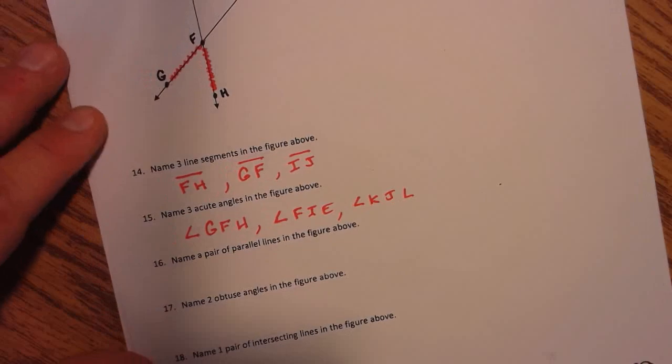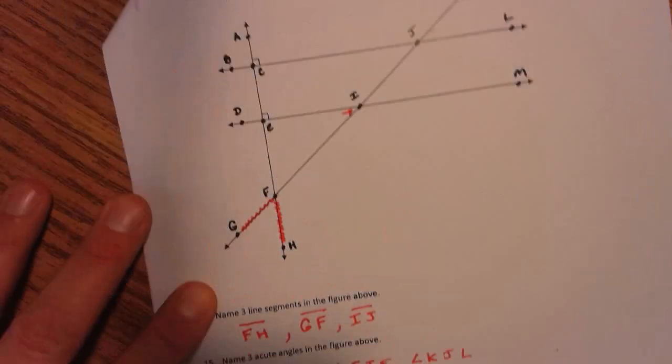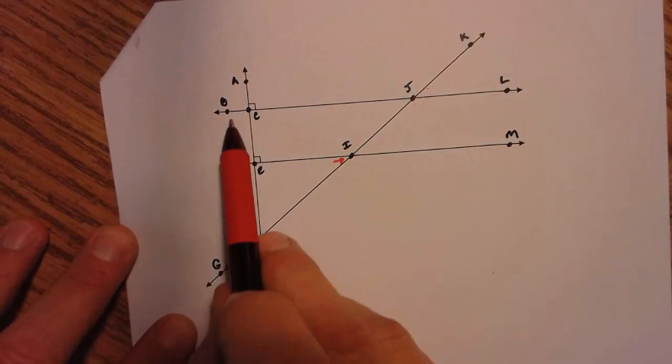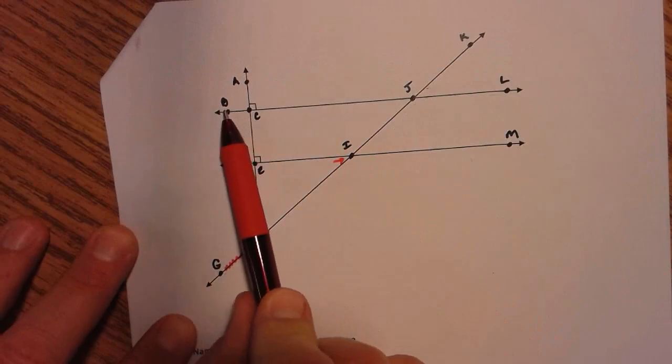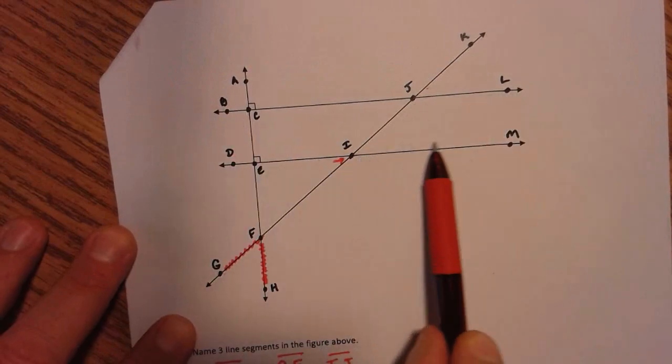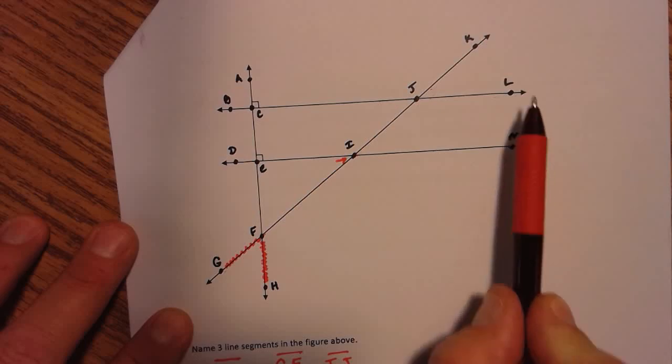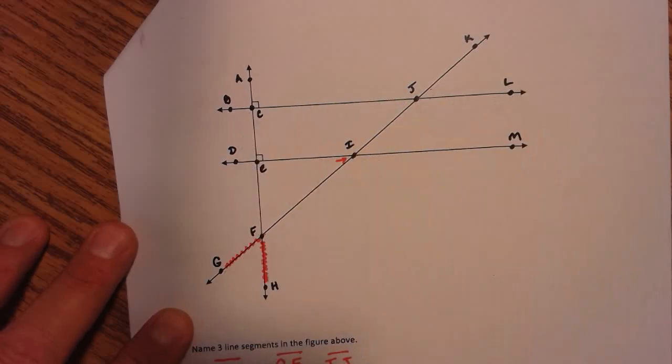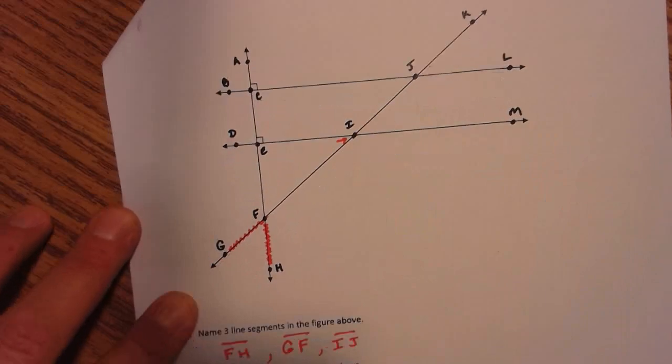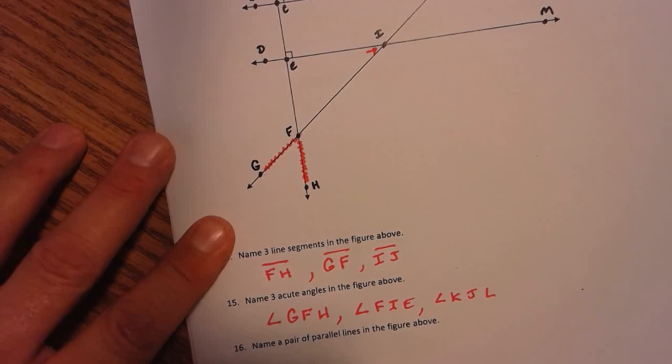Either one is fine. Now, 2 pair of parallel lines. Here's the part that gets a little tricky. You've got all kinds of points. Hopefully you can see this line and this line are the 2 that run parallel, and we've got all kinds of points on both of those lines. It doesn't matter which 2 you highlight. Just find 2 and name them accordingly. Then you can write your symbol for parallel and lines.